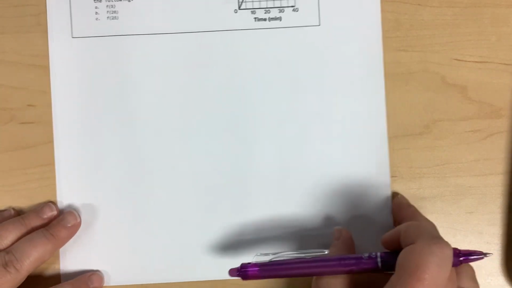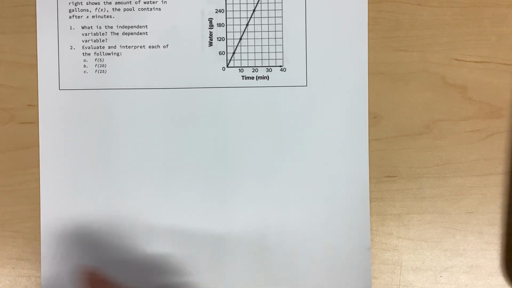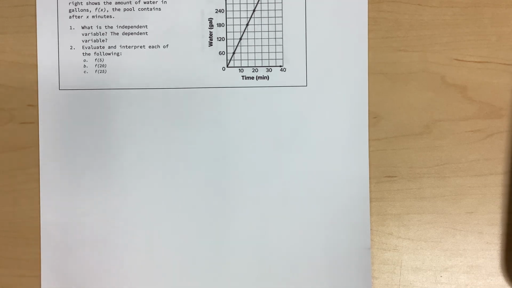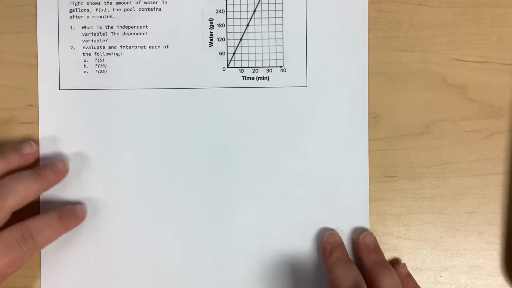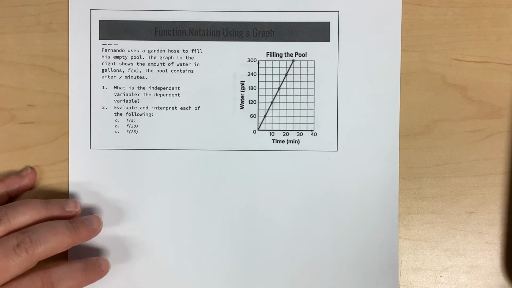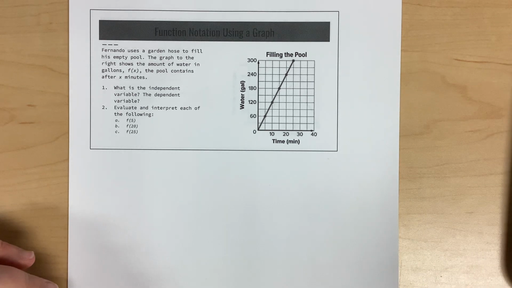All right. Next one, we got a couple problems left. So we've done function notation from a scenario. Now let's do it from a graph. All right, so this one's all about Fernando and his pool. It says Fernando uses a garden hose to fill his empty pool.